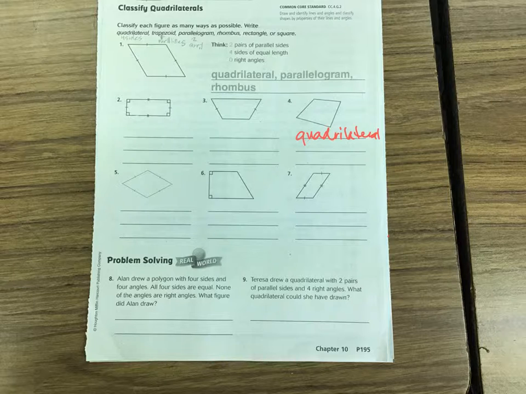Remember, our clue for trapezoid is one pair of parallel lines. Are these lines parallel? No, because if you were to continue this line and this line, they'd eventually meet, right? So those are not parallel. And same thing with this direction. They would cross eventually. Okay, so it's just a quadrilateral. That's its only name.